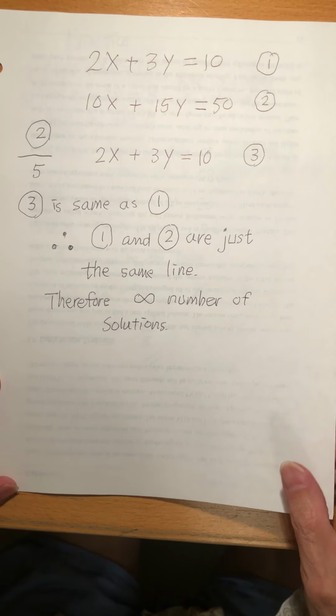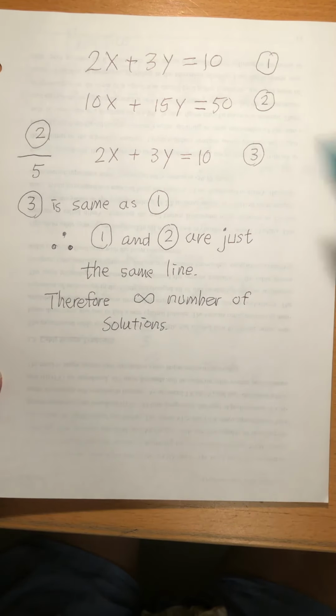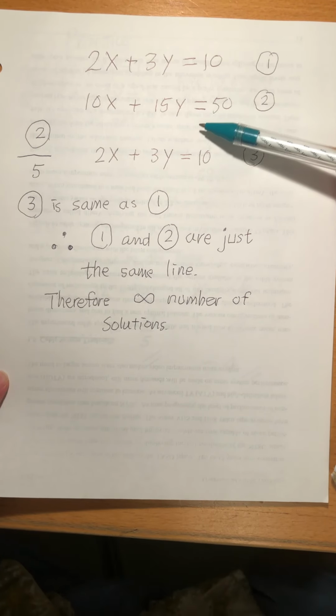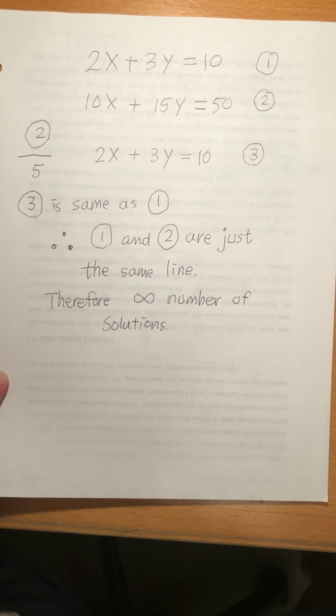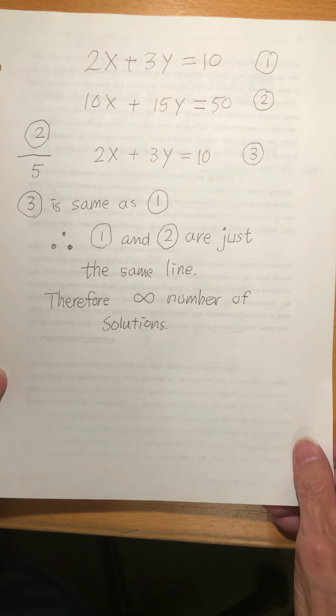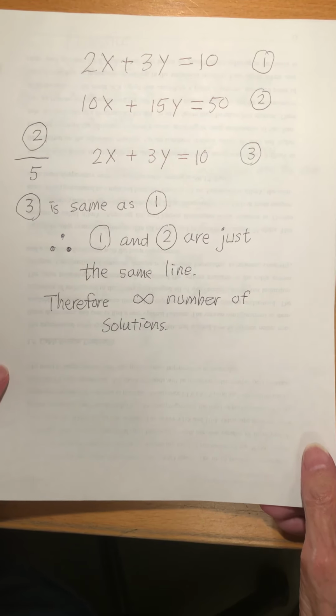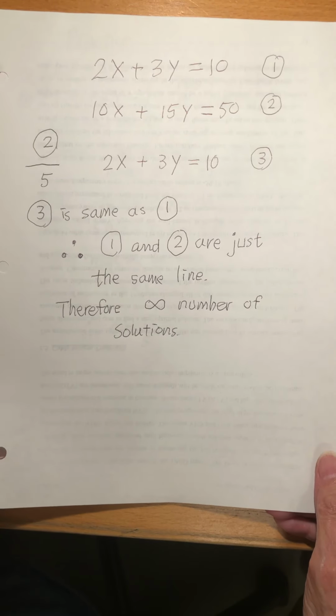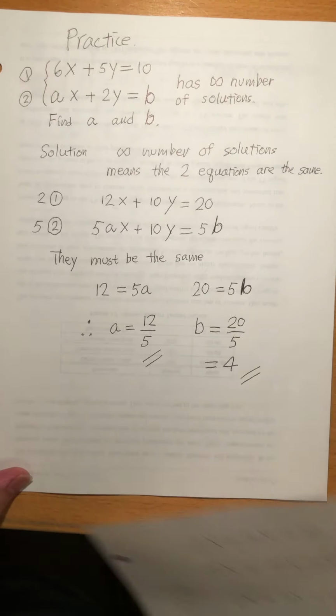You got it? Let me repeat this. If the two lines can be reduced to the same equation, exactly the same equation, that means the two lines are not two lines. They are just one line. Therefore, you have infinite number of solutions.